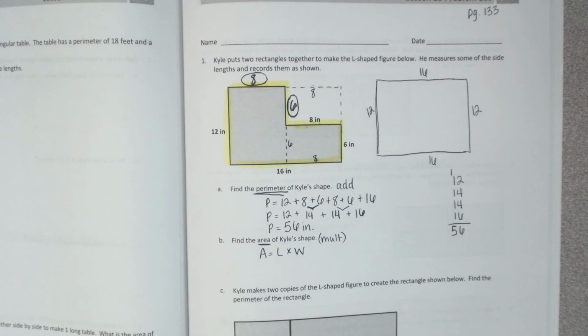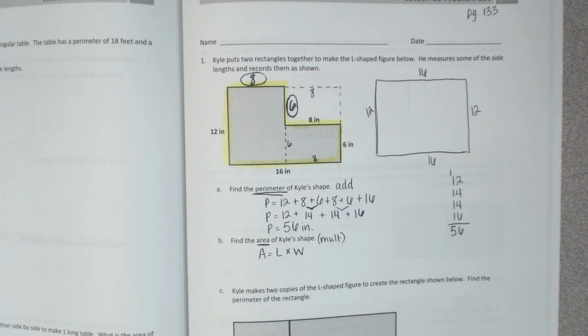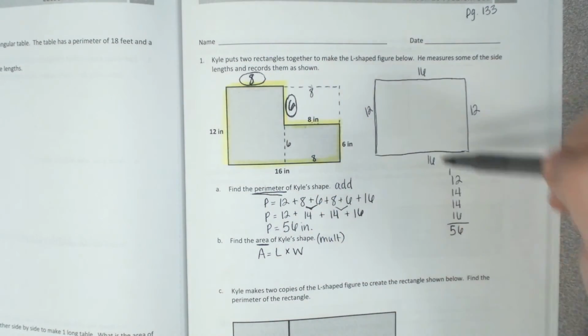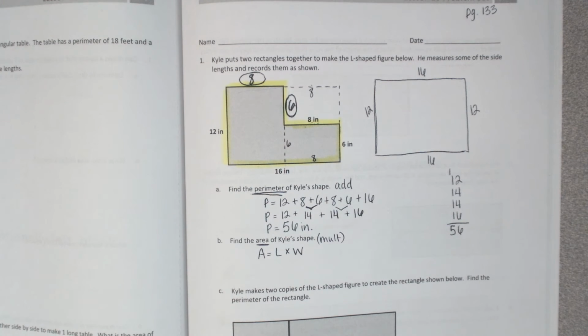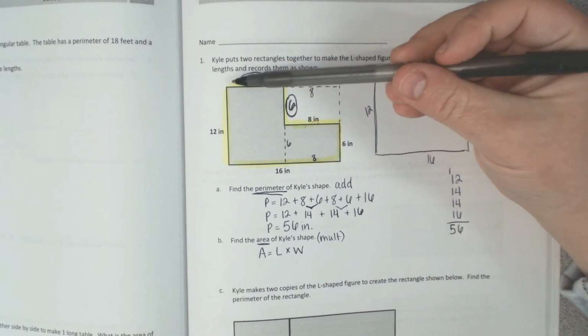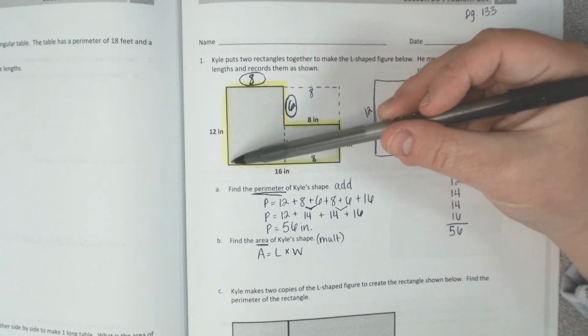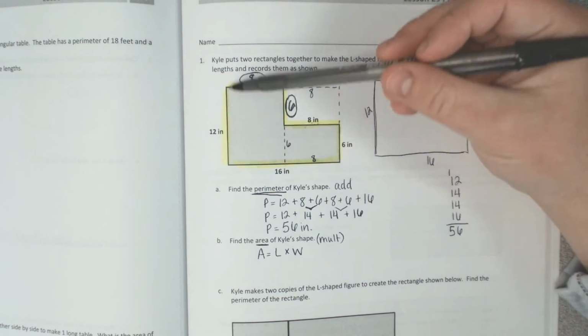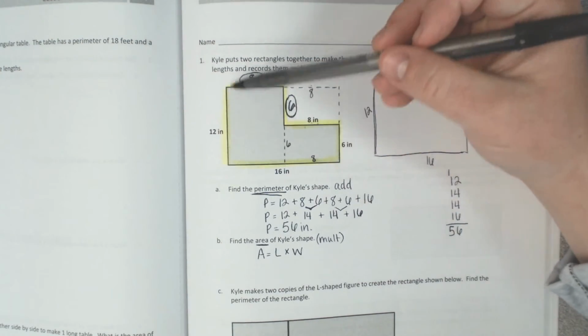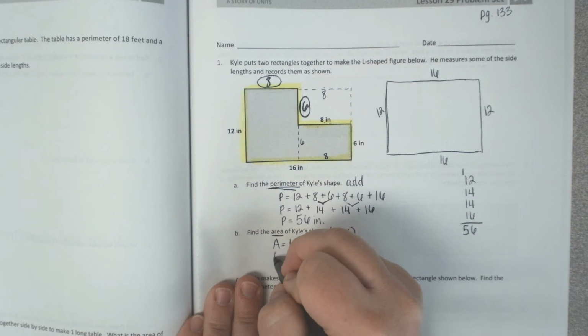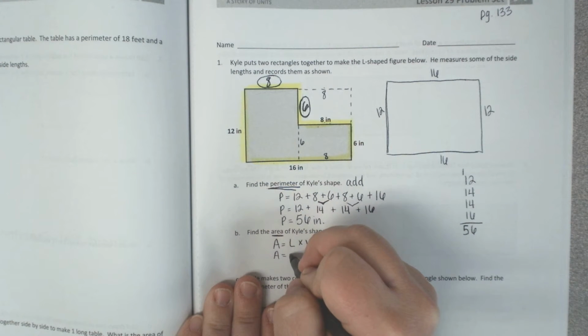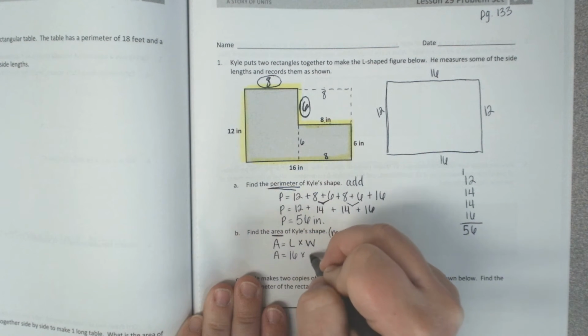Now you're probably thinking to yourself, Miss Wardell, how do we do that? Because we have this L shape. True, except you do have a length, and you do have a width. So we can multiply 16 by 12. So area equals 16 times 12.